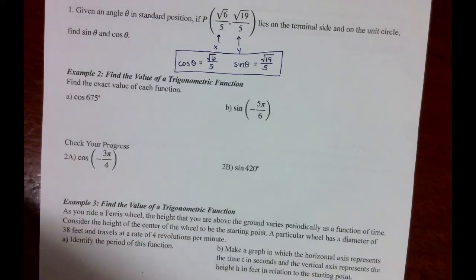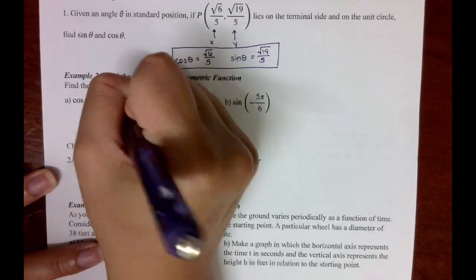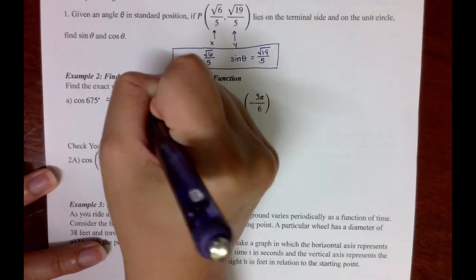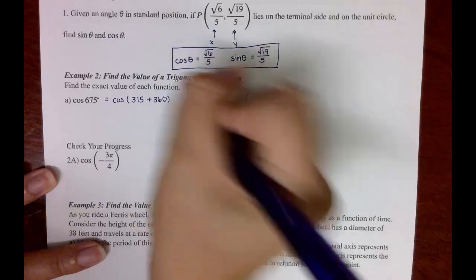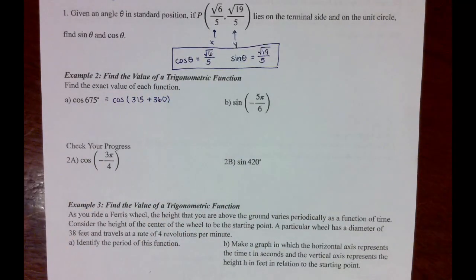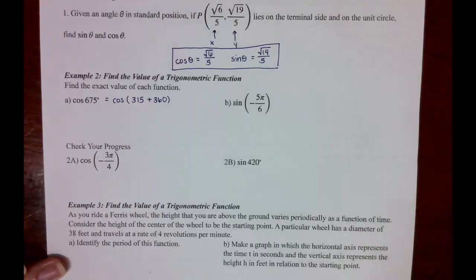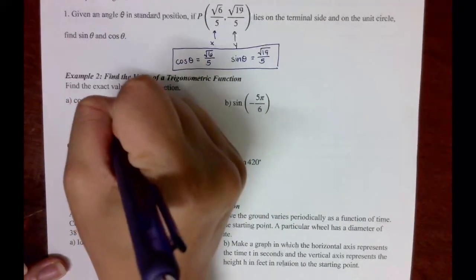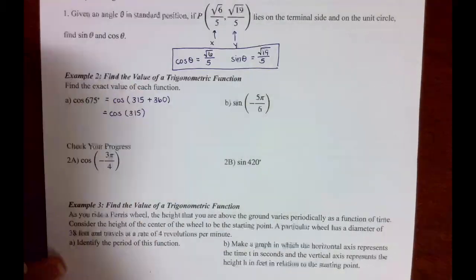And so cosine of 675 can be rewritten as cosine of 315 plus 360, okay? And then because it repeats every 360, this would be the same as cosine of 315, okay?